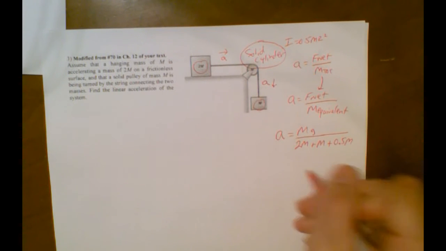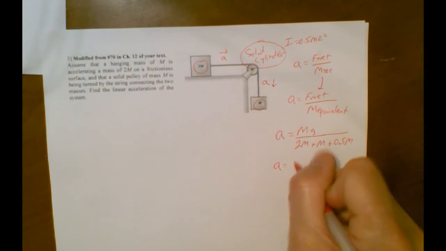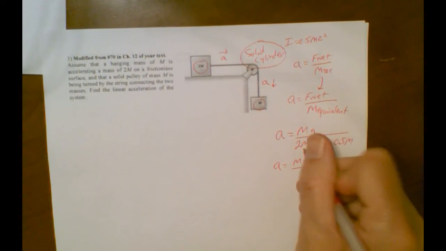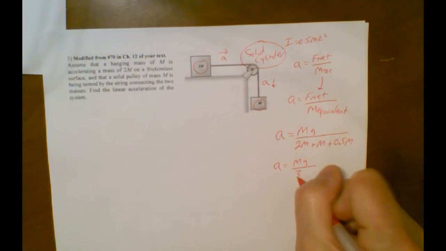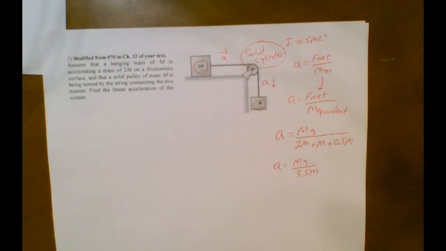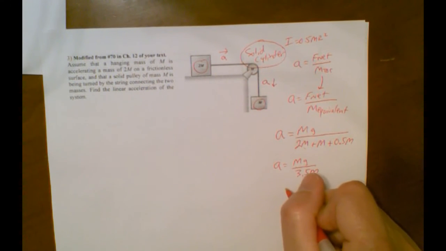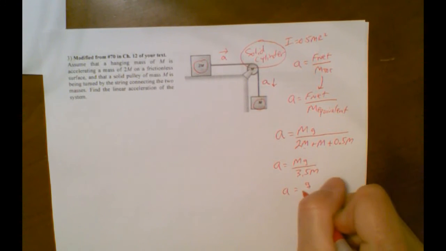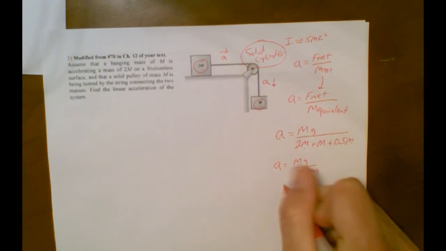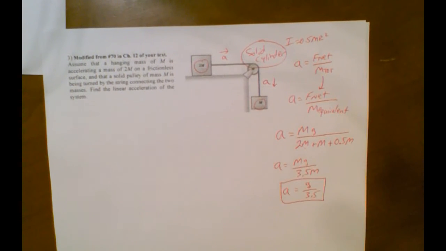Okay. So when I do that, I get A is equal to mg over 3.5 m. The m's cancel out, so it's going to be A is equal to g over 3.5. And you can do that in meters per second squared if you needed to.